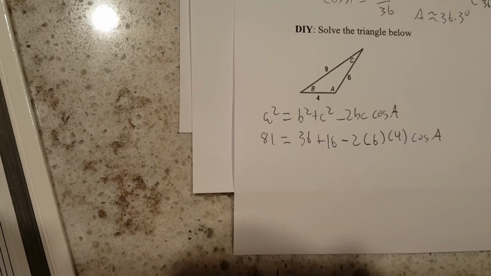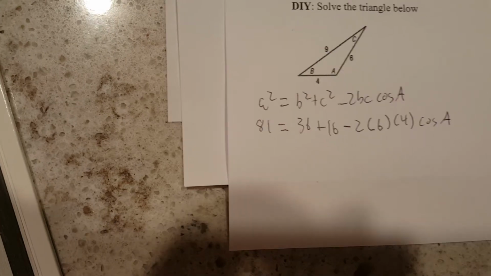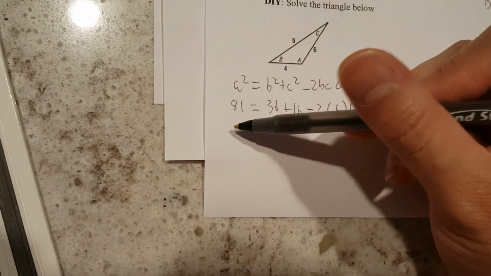So if I do the math here, 36 plus 16 is 52. I'm going to move that to the other side.